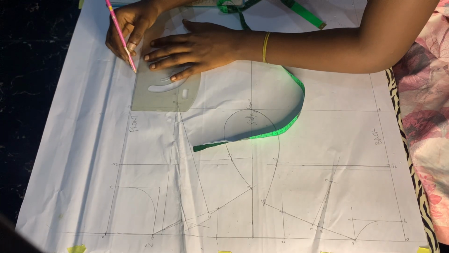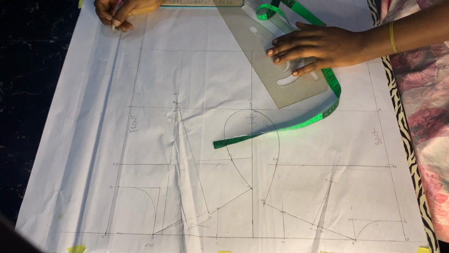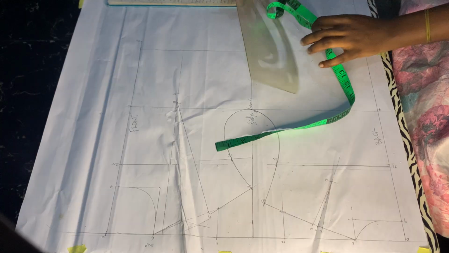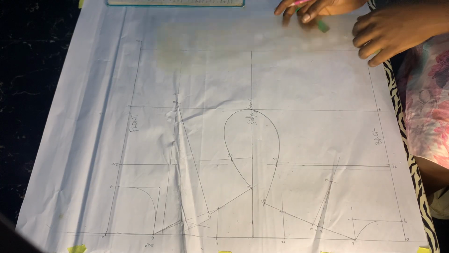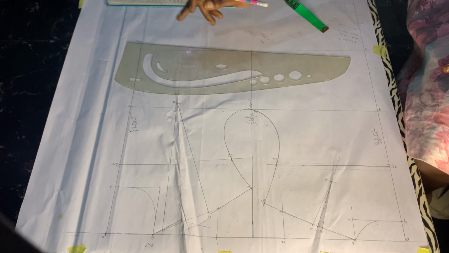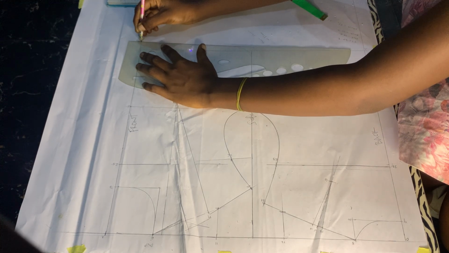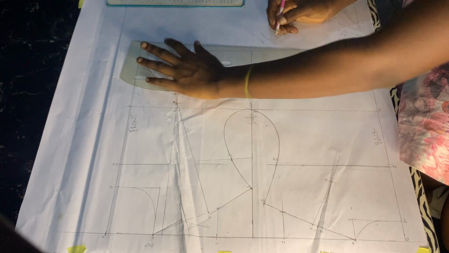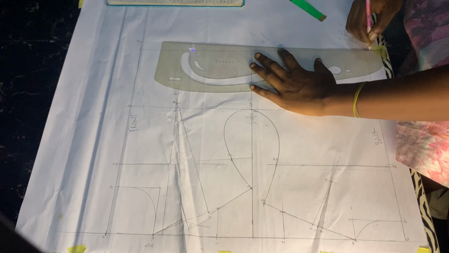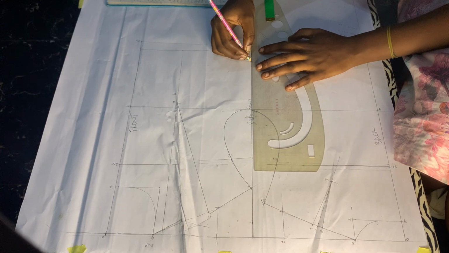So I'm taking this line down, and I'm measuring this part as 27. So this is my point 27. This point 27 here, I'm connecting it to point 1. So I'm taking 27 to point 1, and you're connecting the line to point 1. I'm going to extend this side to you.